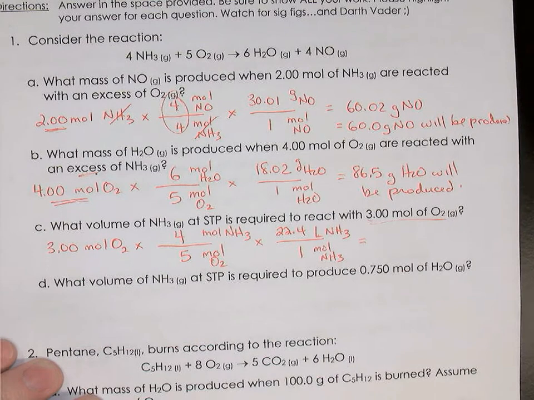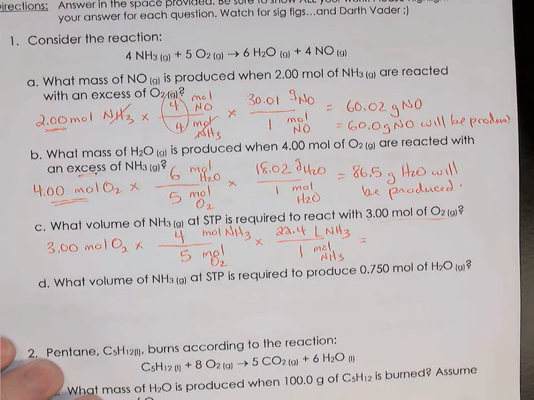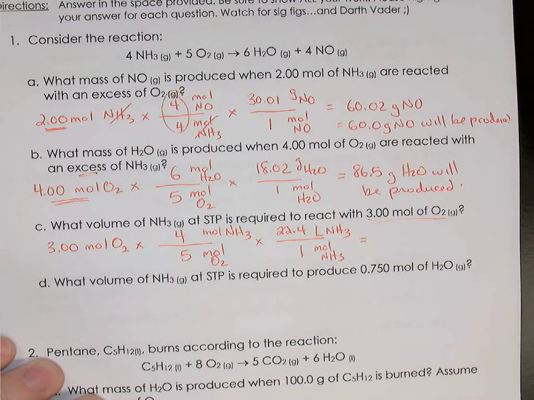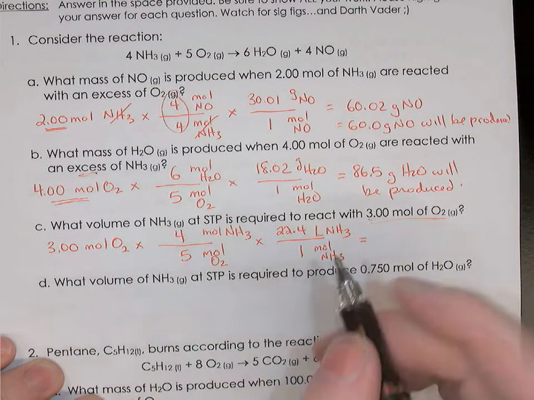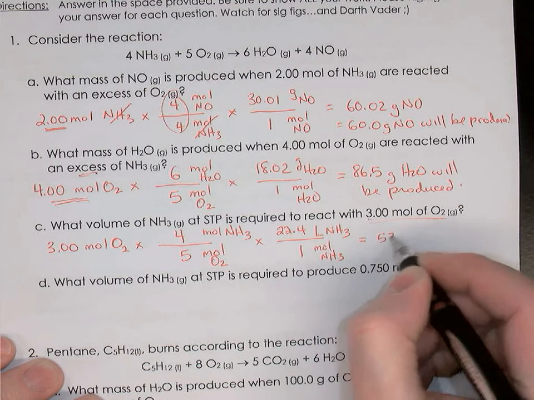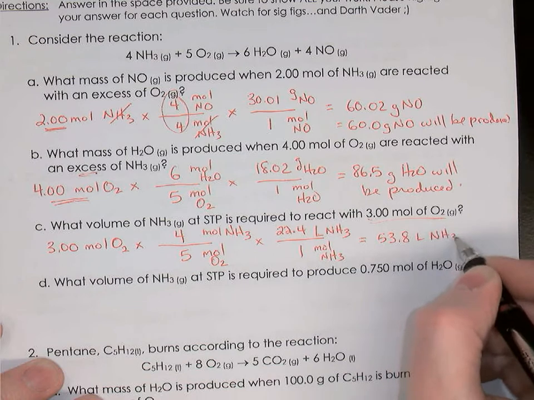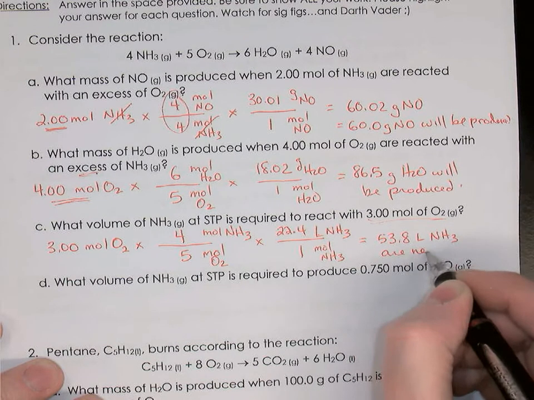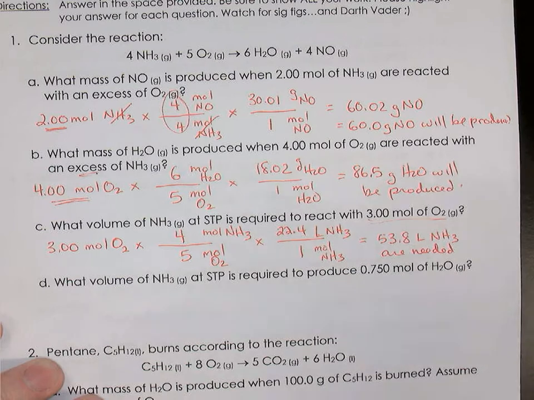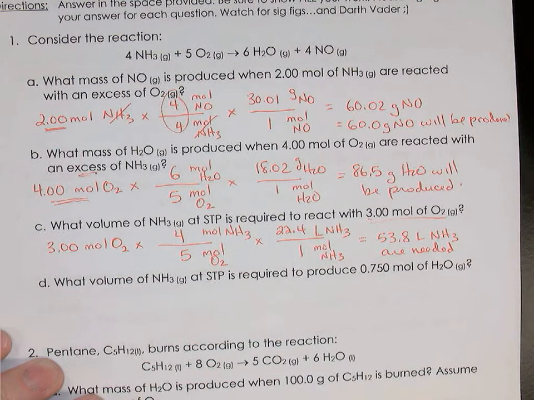So grabbing our calculator, it looks like we need 3 significant digits in the answer. So 3 times 4 divided by 5, and then times 22.4 gives me 53.8 liters of ammonia are needed. And of course, that's at STP.